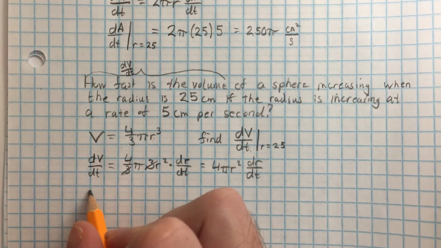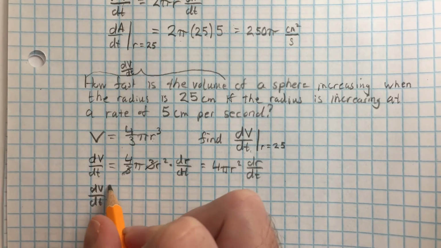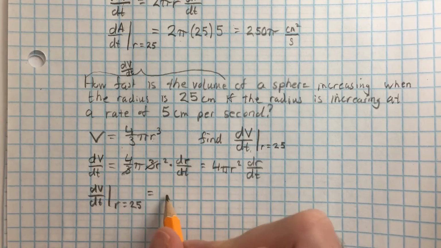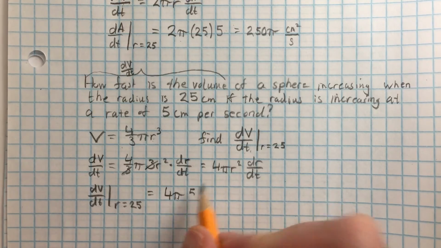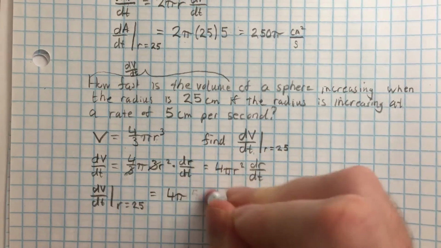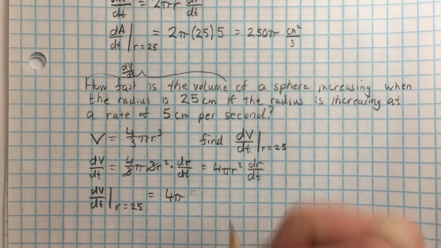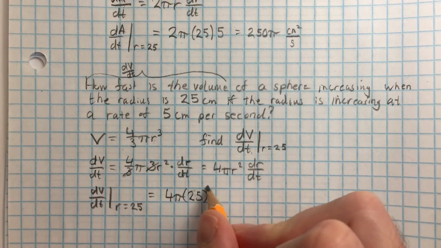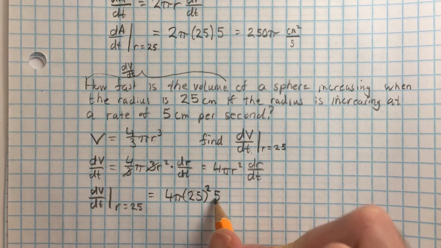Okay, if we just fill in the pieces now, dV/dt, change in the volume, specifically when r is 25, should give us 4 pi 25 squared, for r squared, and dr/dt, again, I use the same numbers, a fixed 5 value for that derivative.